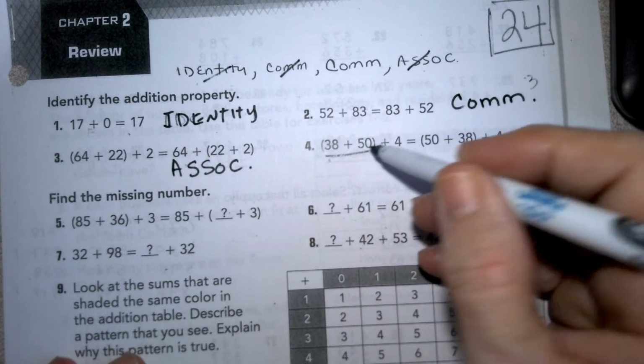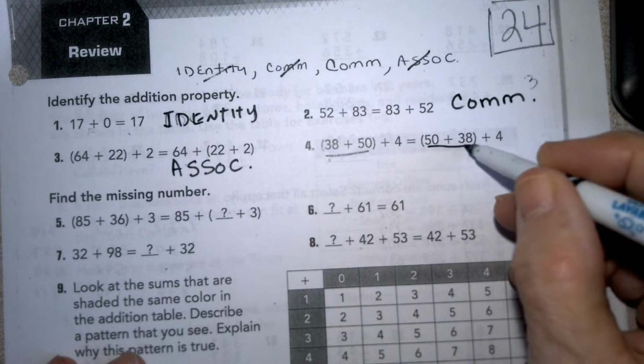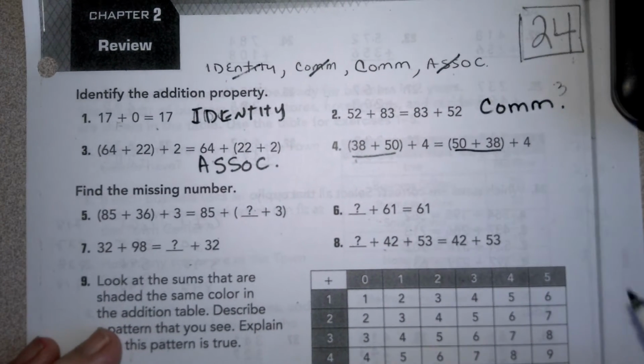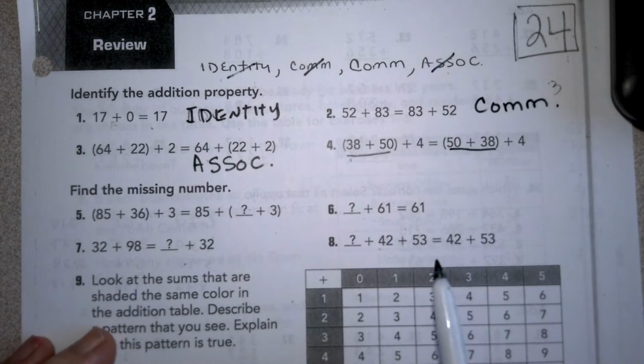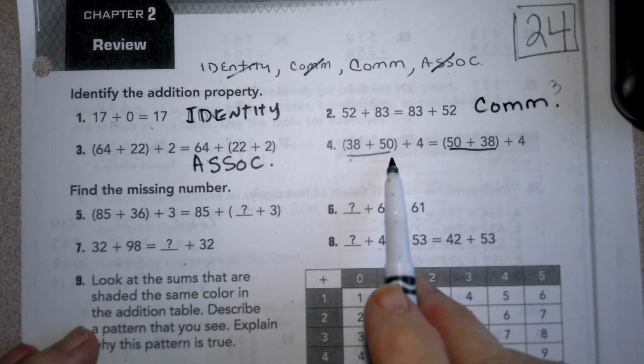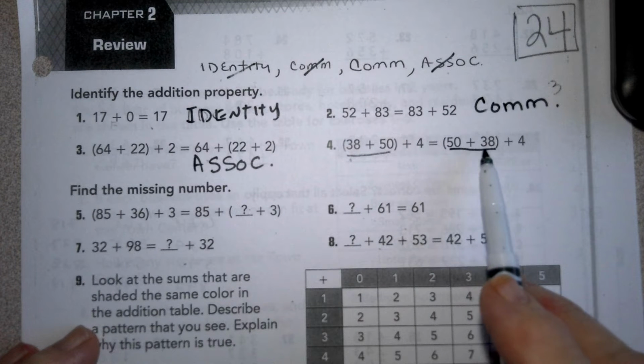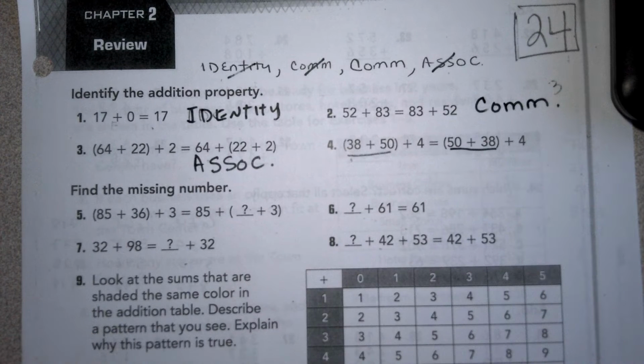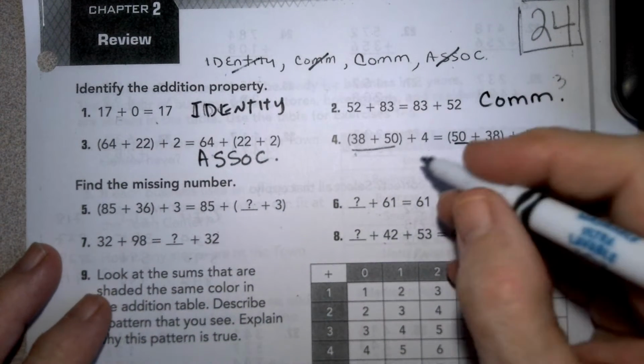So look at right here. They are not the same order. So it looks like it might be the associative, but it's not. 38 plus 50 is the same thing as 50 plus 38. So that is the what property? When it changes. What is it when it changes? People, it starts with the C. The commutative.